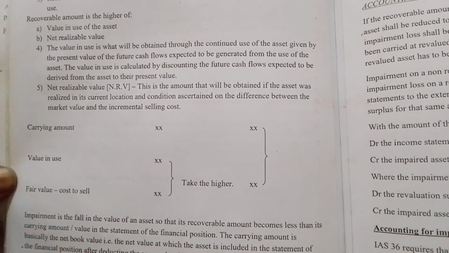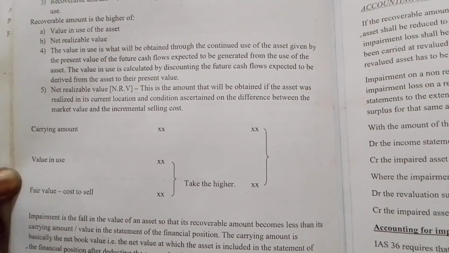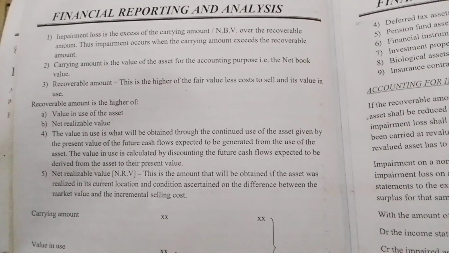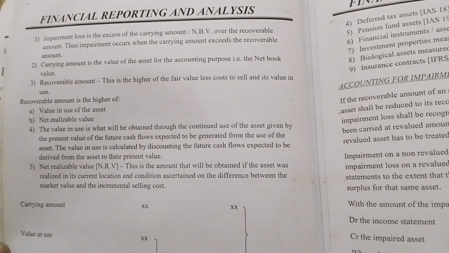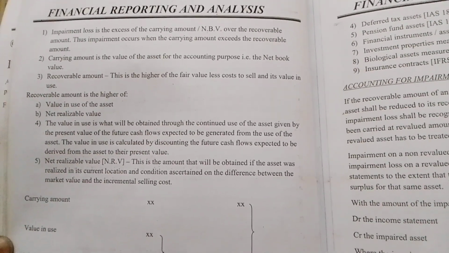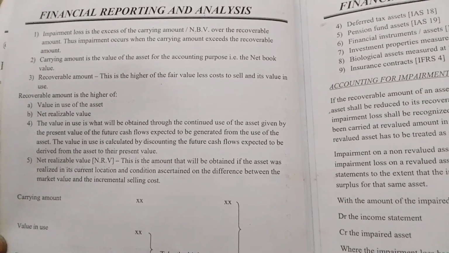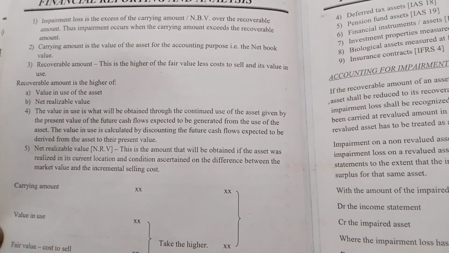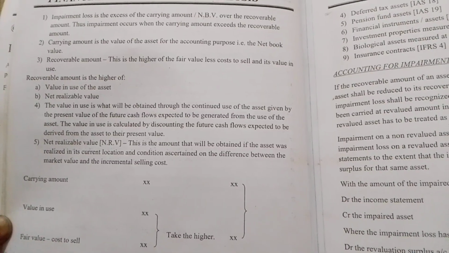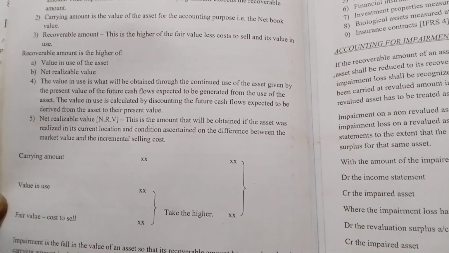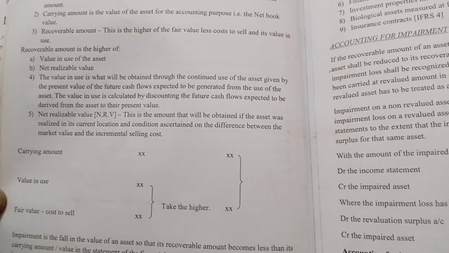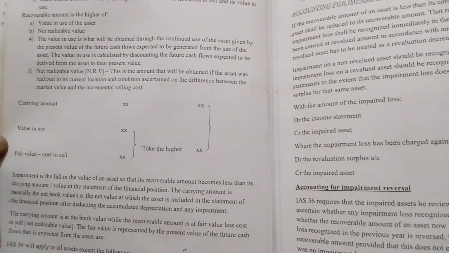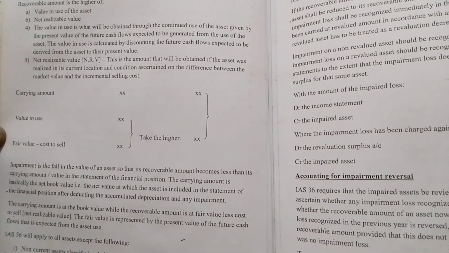You take the higher. That is, to get recoverable amount, let me show you from point 1 so that you may not ask what was in note number 1. Those are just notes that I have just discussed with you. Impairment loss is the excess of what and what. Number 2 is there. Number 3, then the recoverable amount occurs when. Look at number 5, and then there is that diagram which I have shown you there.